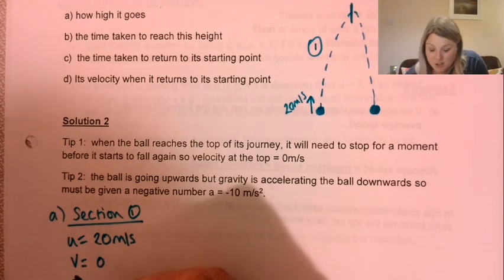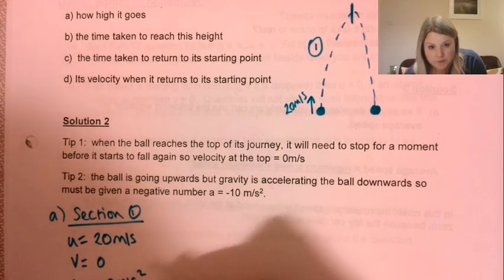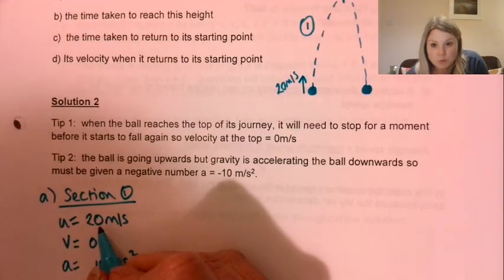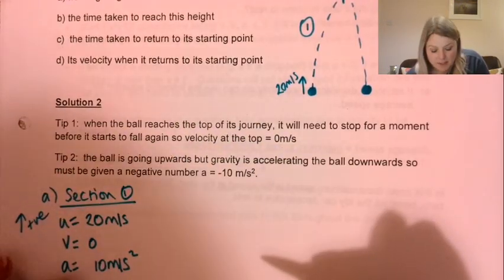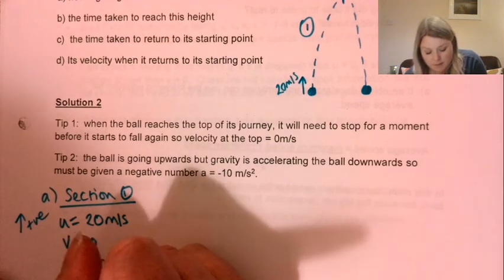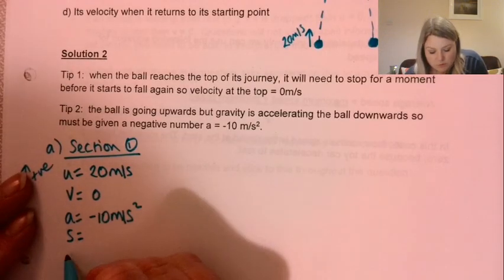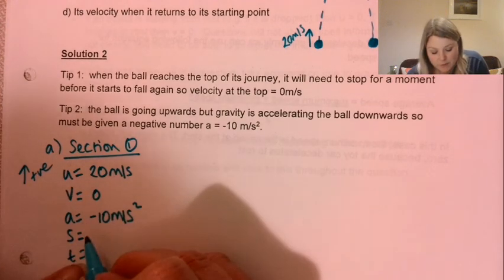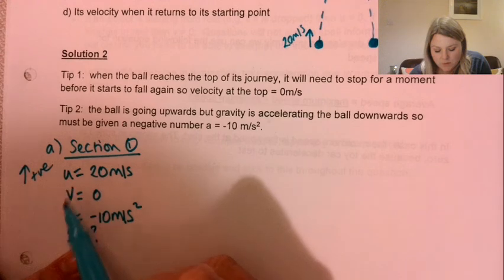The acceleration is 10 meters per second squared. But see the way that's in the opposite direction? If I've put my 20 in upwards as being positive, then my 10 meters per second squared down the way has to be negative, because remember, vectors have direction. Displacement, I do not know, and time, I do not know. The question's asking me for how high it goes, so that's the displacement. So I'm looking at this and I'm thinking, what links u, v, a and s?